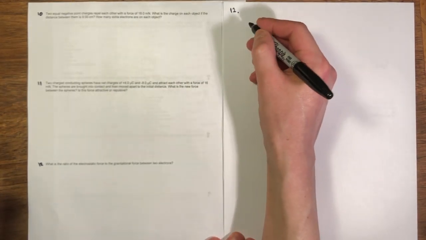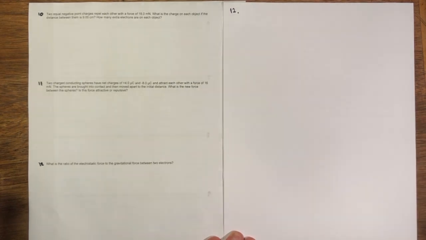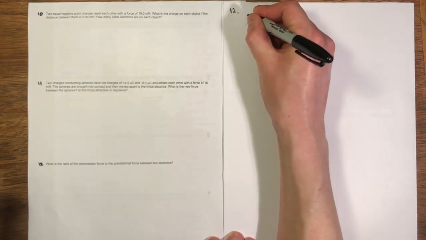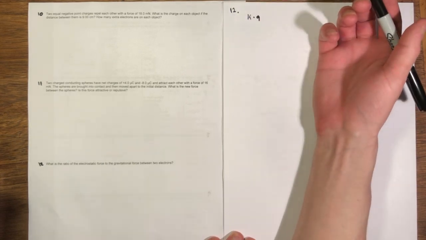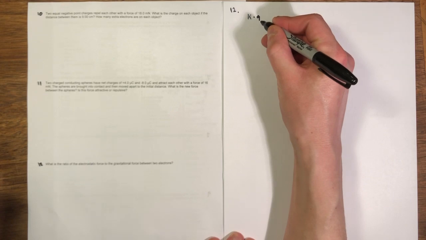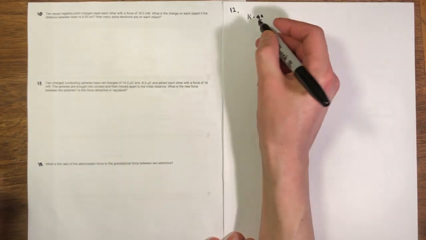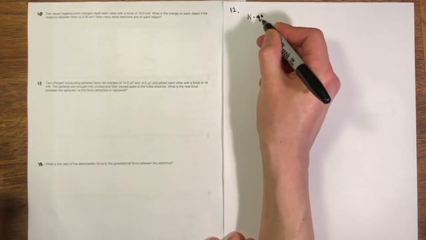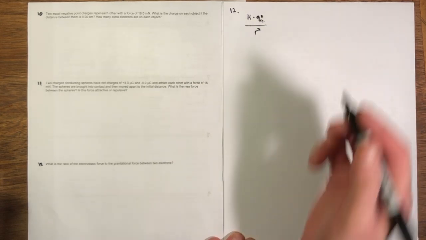So how do we do that? So this is going to be the force between these two. So we're going to have K times, and if it's two electrons, they're going to be the same. So instead of Q1, Q2, we're just going to have Q squared, because two electrons are going to have the same charge. Put an electron there. Divided by R squared.